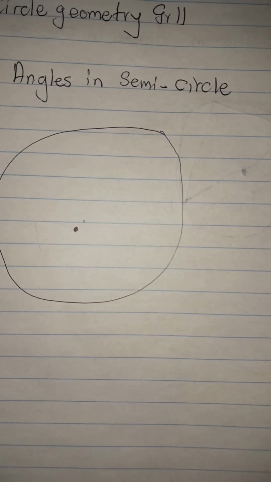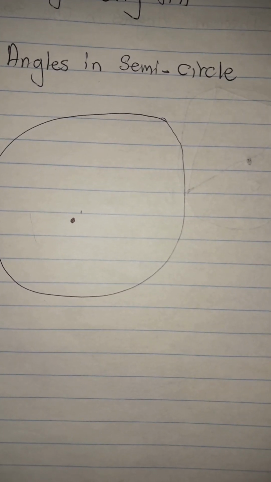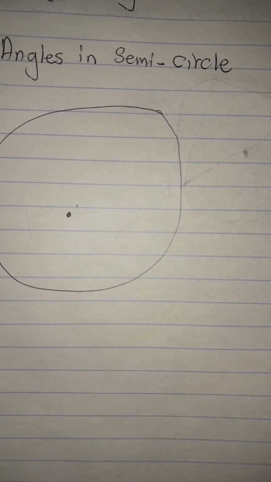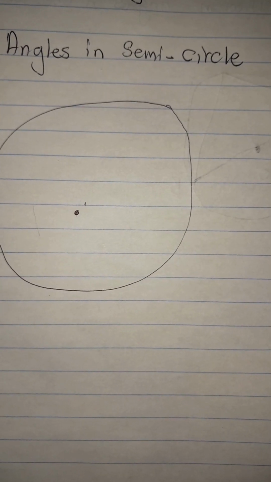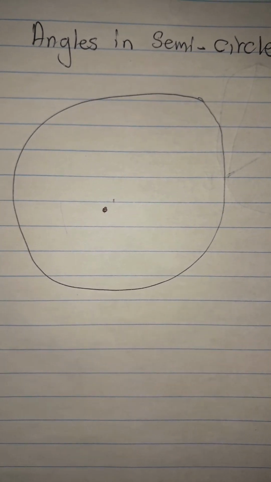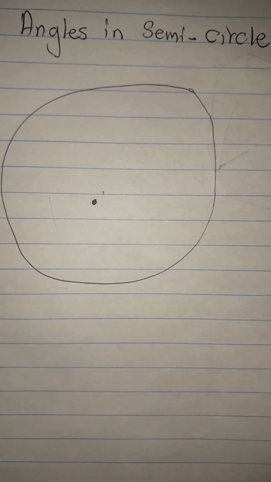The theorem states that the angle subtended at the circle by a diameter is a right angle. Okay, so let's consider a proof first. We'll first dwell on a proof.